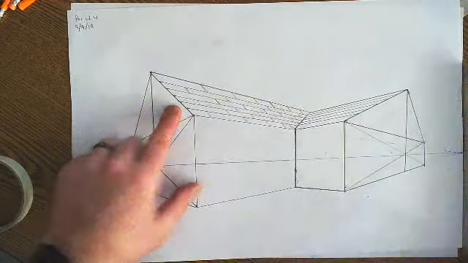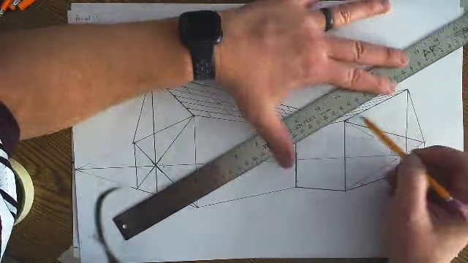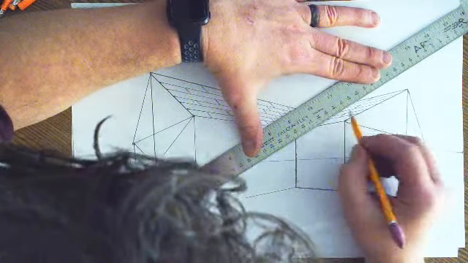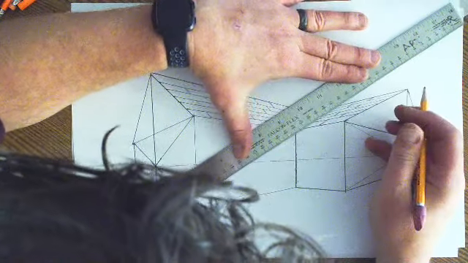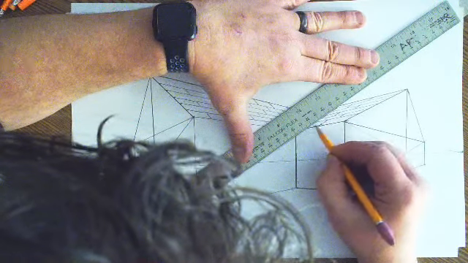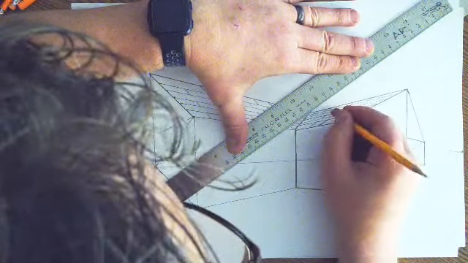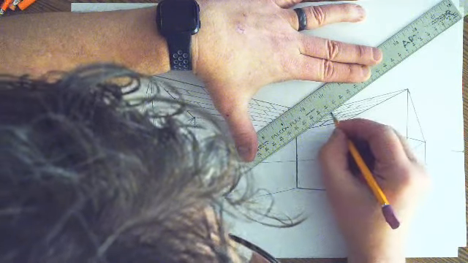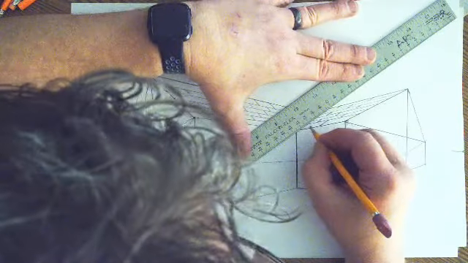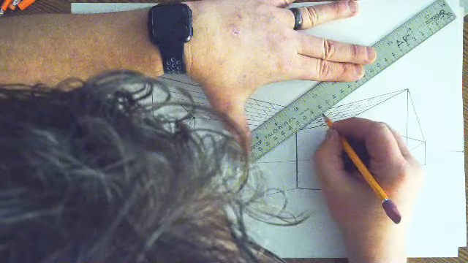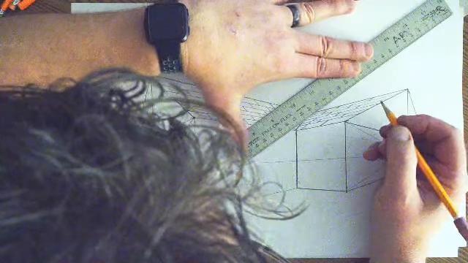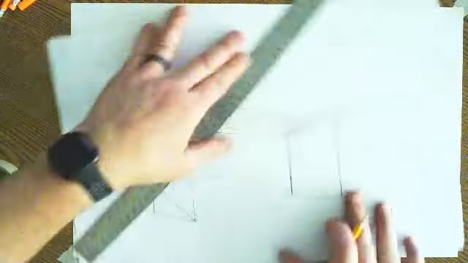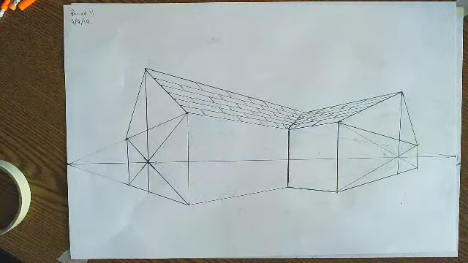Okay, note again, large shingles to small shingles. This side, you'll do it the same way, but you're going to follow the angle from the roof on the opposite side. Like that.